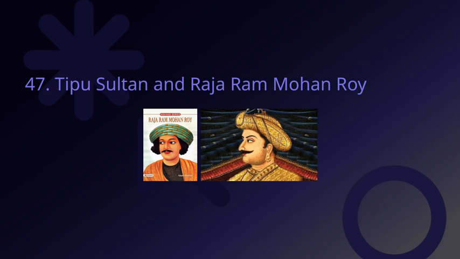On the other hand, Raja Ram Mohan Roy was a social reformer and thinker who played a crucial role in modernizing Indian society. He challenged social practices like sati and worked towards educational and religious reforms. Both of these figures, though different in their approaches, Tipu Sultan through military resistance and Roy through social reform, share a common theme of fighting for India's dignity and progress. Their efforts laid important groundwork for future movements towards independence and social change.